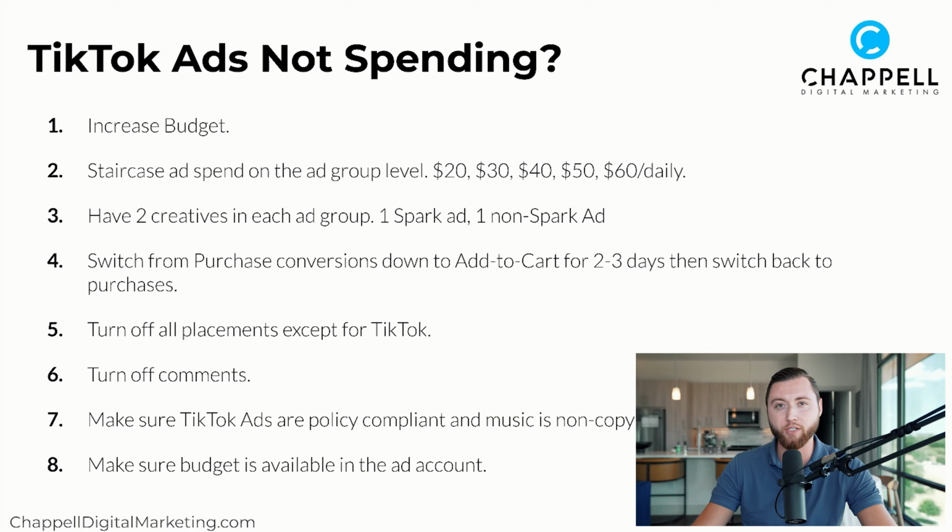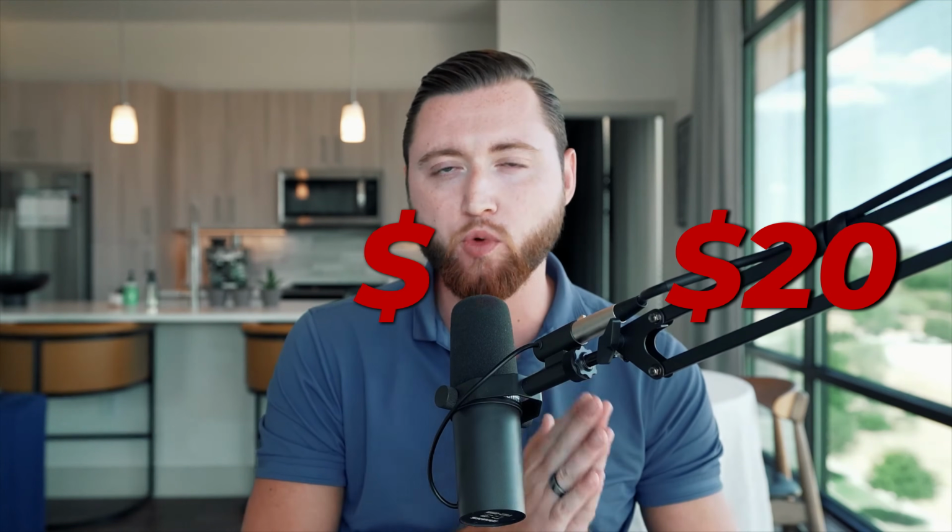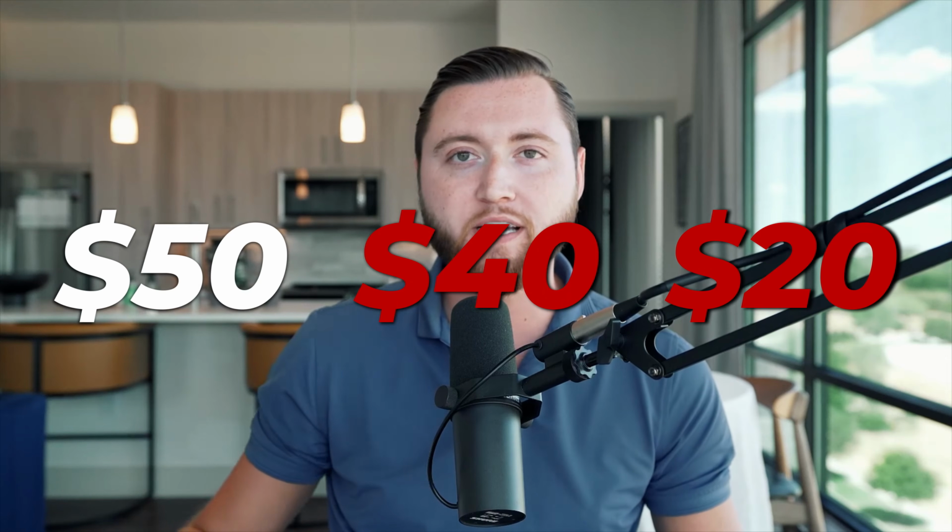Now, if you can't get delivery out of the actual ads and it's still not spending no matter how much you increase it, you should staircase your spend across your ad groups. And what I mean by that is if you have 4 ad groups, what you would do is $20 on one ad group, $30 on the next one, $40, $50, $60. And this is gonna basically show you what spend level you need to be at initially to get the ads to spend. Sometimes $20 doesn't work. Sometimes $40 doesn't work. It's usually maybe $50 that actually gets the ads to start spending. So you staircase your spend to identify where your spend is. And once it's actually starting to spend, you'll know what ad group budgets you need to set going forward initially when you're launching your ads, so that way you can get the delivery to happen with your actual spending.